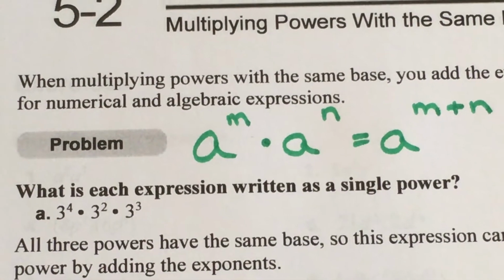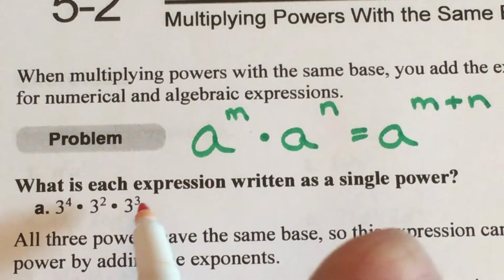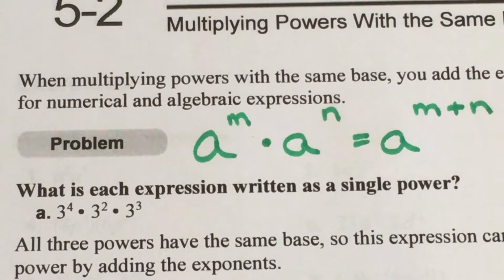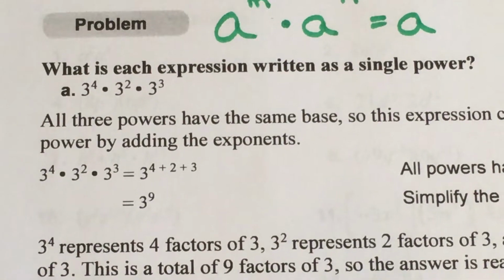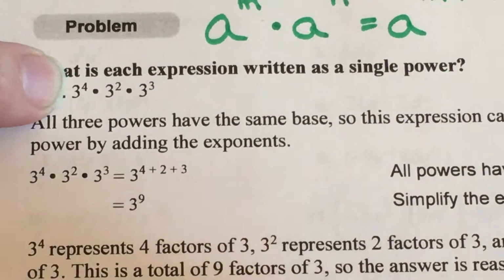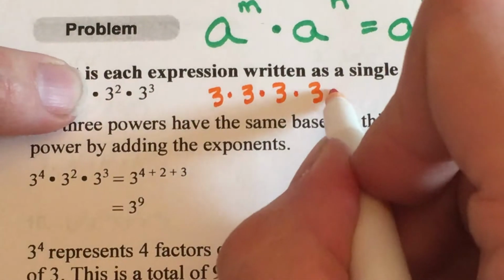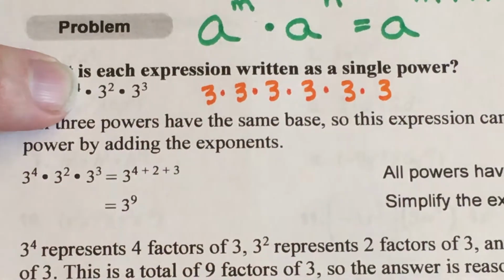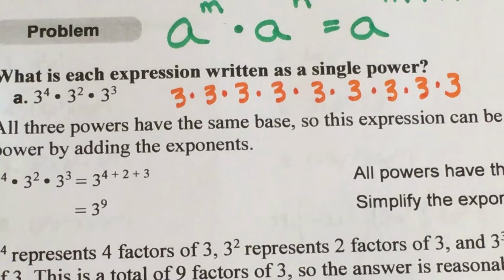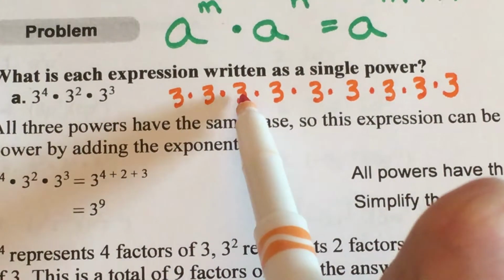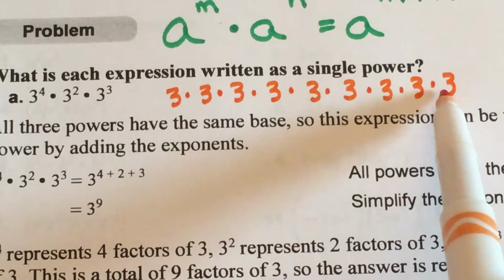So we see this first example, and they're telling us about how I have 3 to the 4th power, 3 to the 2nd power, and 3 to the cubed 3rd power. The reason that this works is easily shown if we expand what's going on in this multiplication problem. So 3 to the 4th power, how many 3's is that? 4 of them. And then 3 squared is how many more 3's? 2 of them. And then 3 cubed is another 3 of them. So altogether, that means we have 1, 2, 3, 4, 5, 6, 7, 8, 9 3's, or 3 to the 9th power.